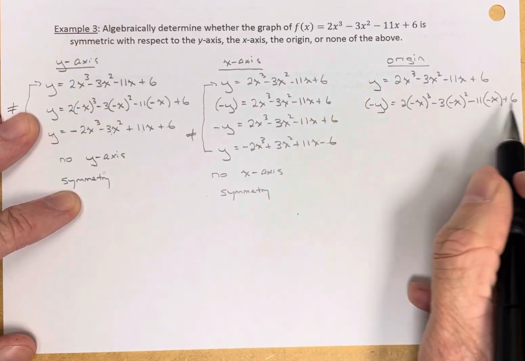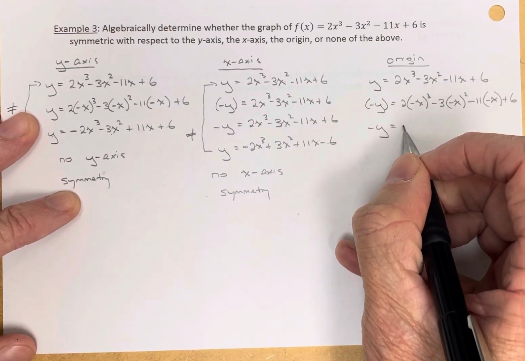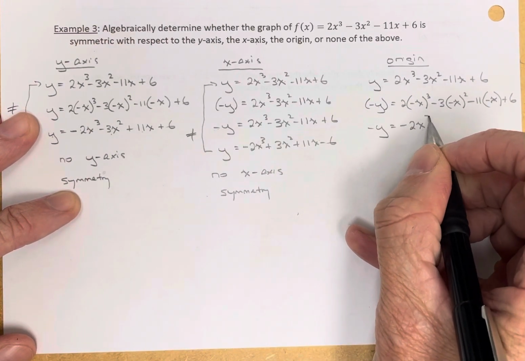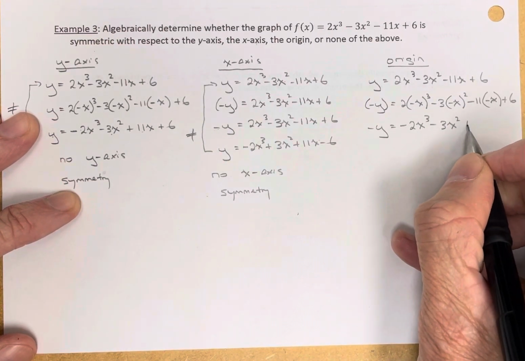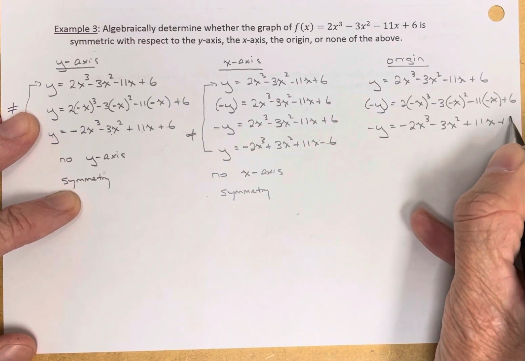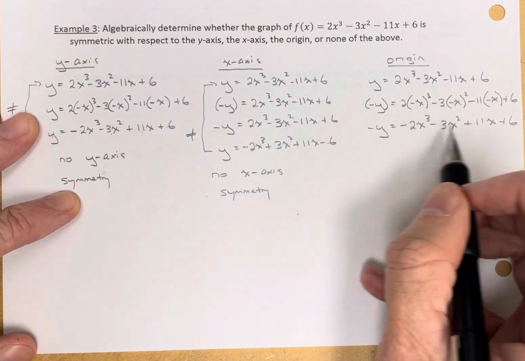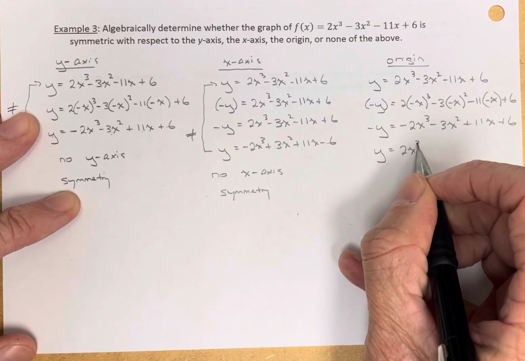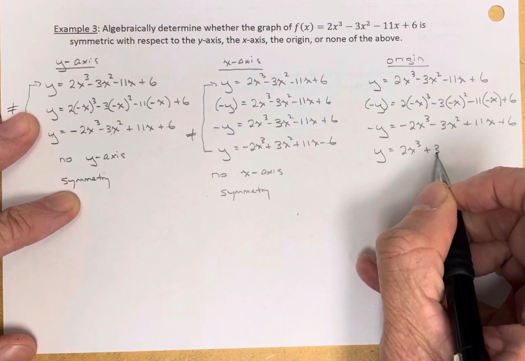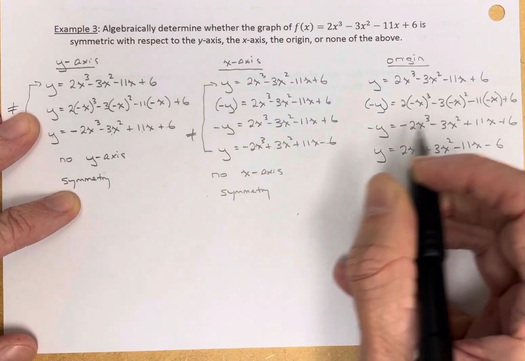Now let's do some multiplication and some simplification. That's just negative y. This is negative 2 times x cubed. This is minus 3x squared. This is positive 11x, and this is positive 6. Now let's multiply both sides by -1 to get y equals. So y equals positive 2x cubed plus 3x squared minus 11x minus 6.